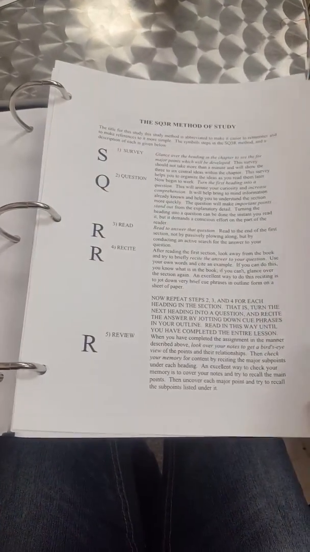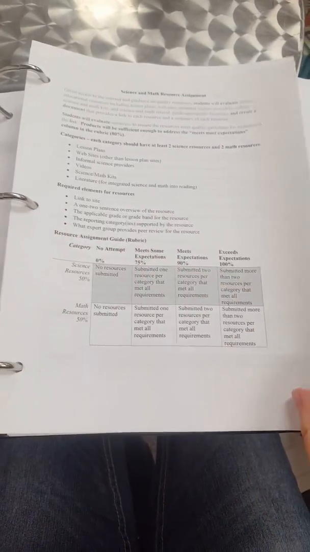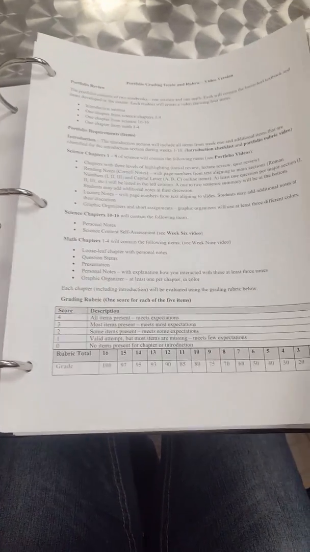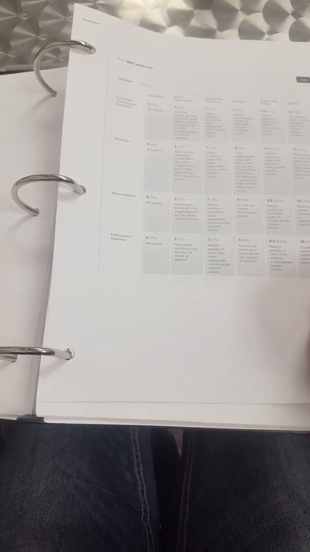multiple intelligence, SQ3R method, Cornell note-taking, the KWL chart that I chose, discussion board grading rubric, the science and math resource assignment, portfolio grading rubric, the science lesson plan, math lesson plan, and it's 2 pages. So that's why it kind of looks funny, I guess.